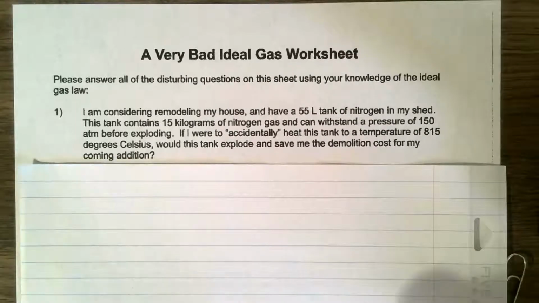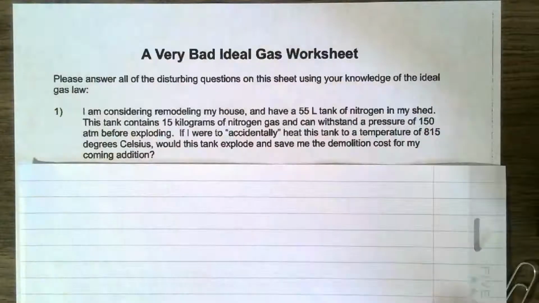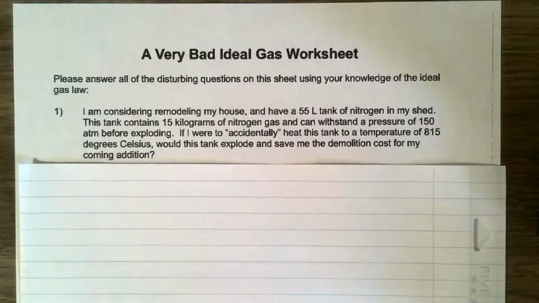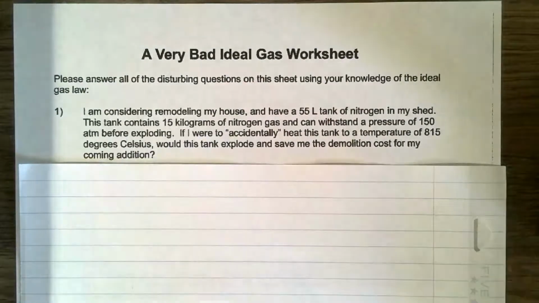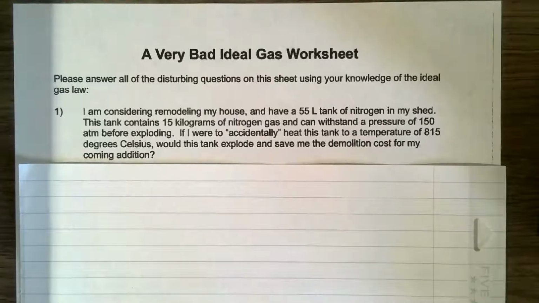I've had someone ask me about this particular worksheet and what they're asking for, so let's go through it a little bit. It's called the Very Bad Ideal Gas Worksheet. It's kind of a tongue-in-cheek way of looking at the gas laws. So you'll need your periodic table, of course, and a calculator. If you don't have a calculator at home, please go on to the site, or if you know how to find Desmos, there's always one there.